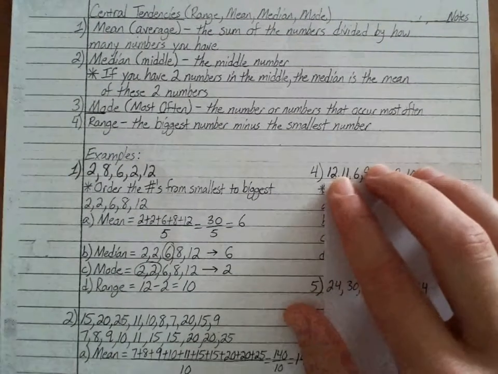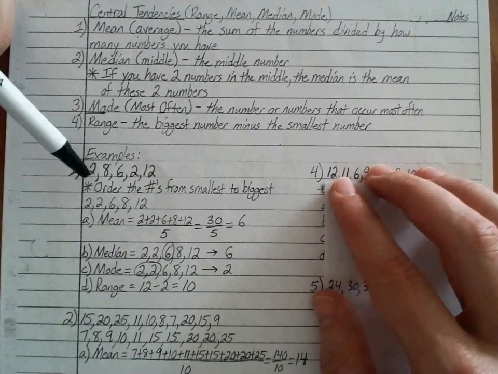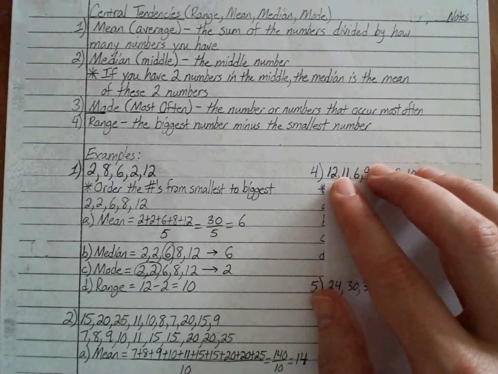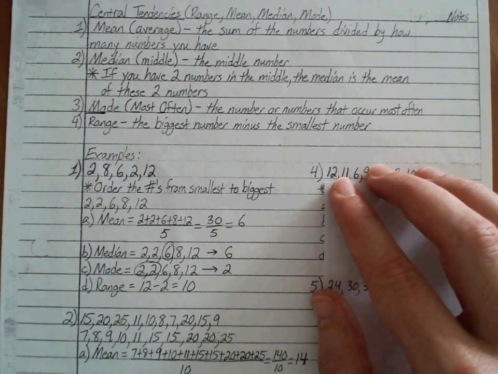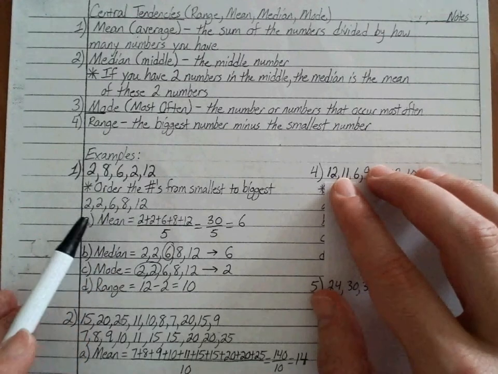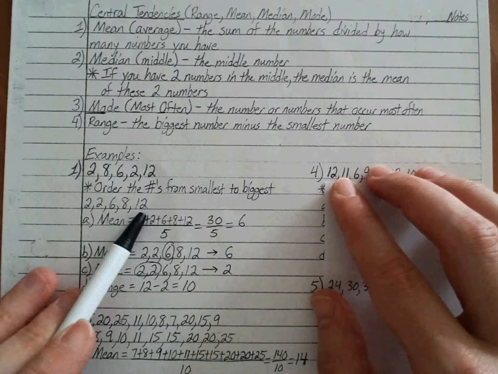Let's check out a couple of these examples. Look at example number 1. You've got these numbers here. Order the numbers from least to greatest, or smallest to biggest, whatever you want to say. That's going to help you out with some of these. It's not necessary for all of the different things in terms of mean, median, mode, and range, but it will help out with a lot of them. So I go ahead and order them from least to greatest to begin with. You see I've done that here. So I've got 2, 2, 6, 8, and 12.